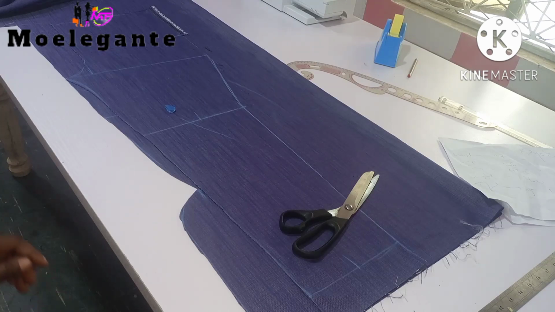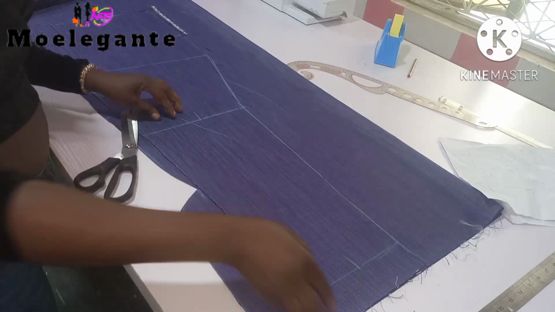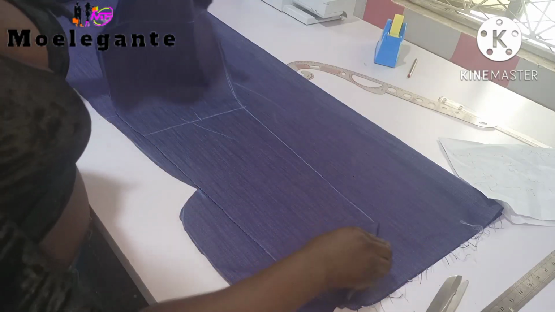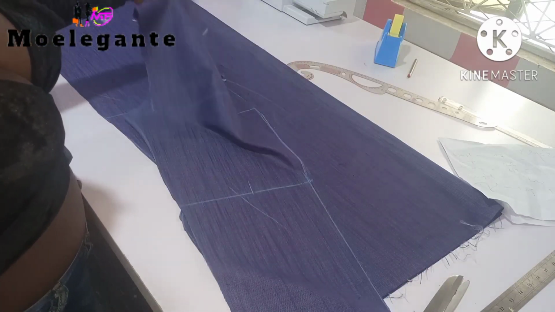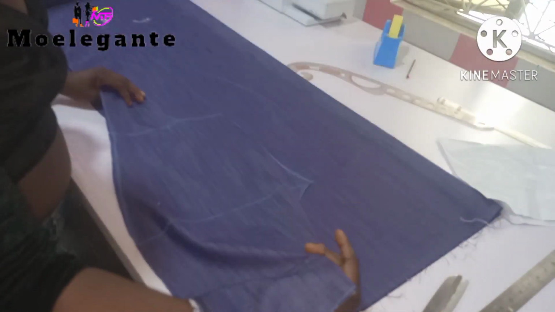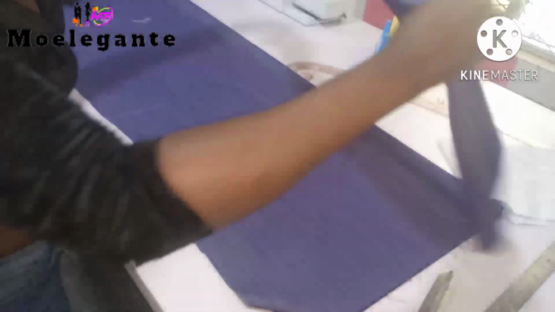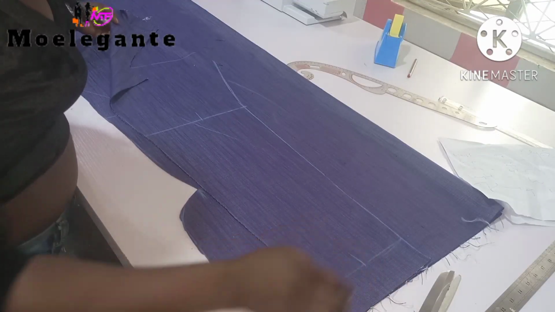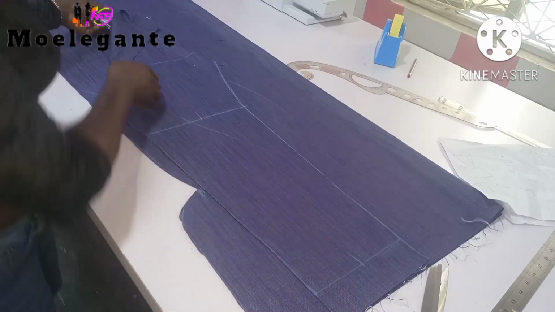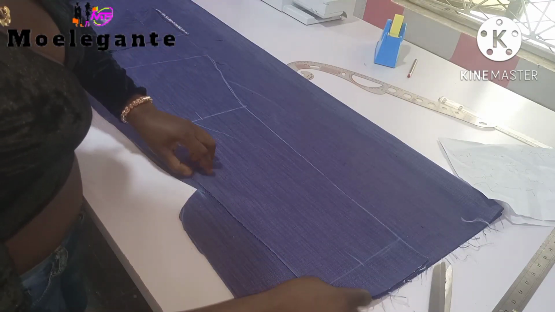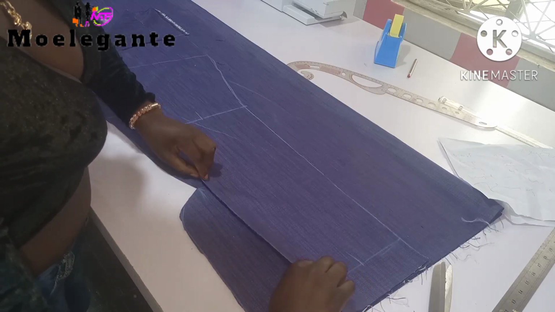You can see I've cut out our front part of the trouser and I've placed it on the fabric. You can see the direction of the pants now. It's facing the opposite side. You can see when we first cut the pants, this is the direction it was facing. So after cutting it, you place it on the fabric like this to get the back part. You make sure that the edges are aligned. So move it closer to the edge part.